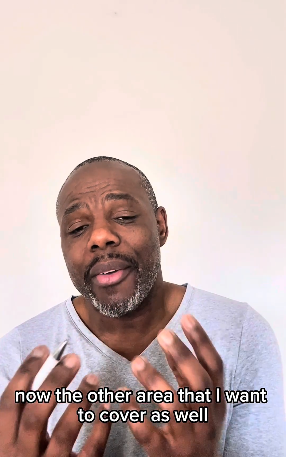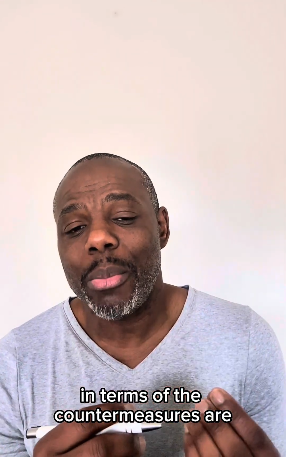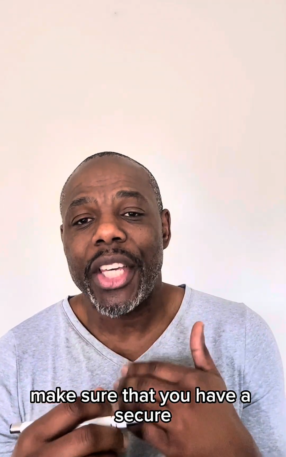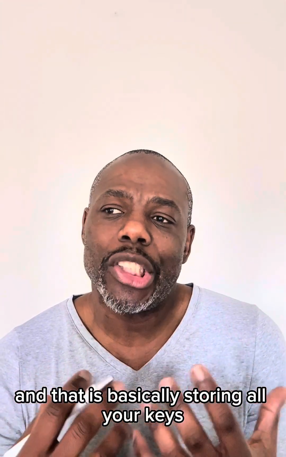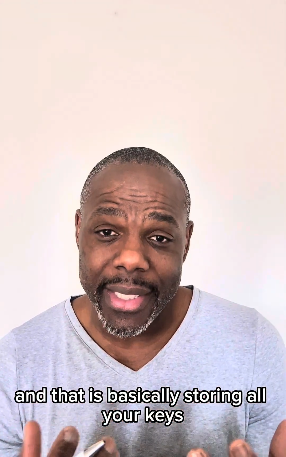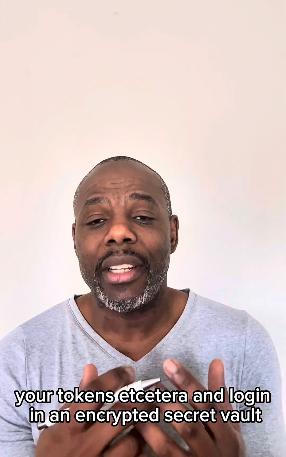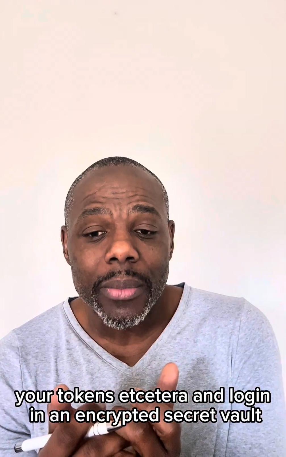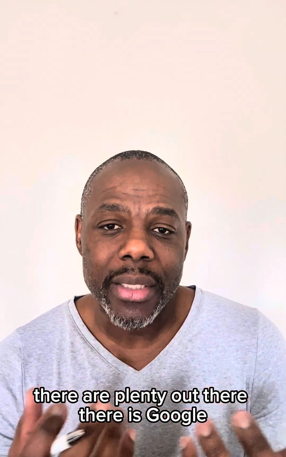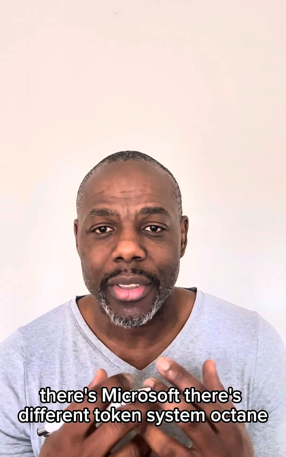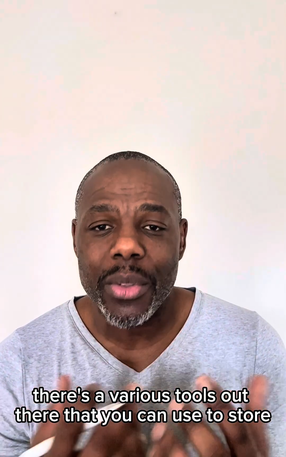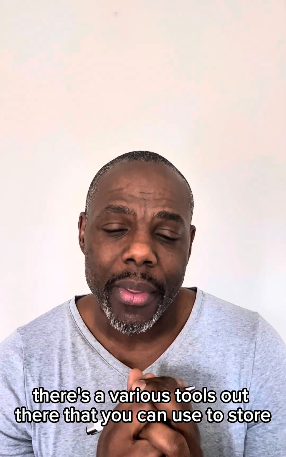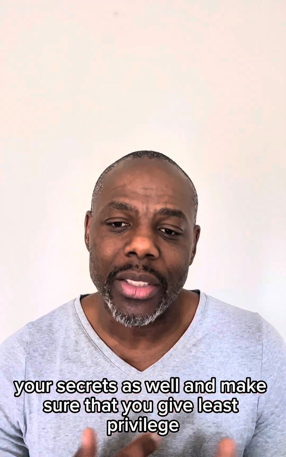Now, the other area that I want to cover as well in terms of the countermeasures is make sure that you have a secure credential management system in place. And that is basically storing all your keys, your tokens, etc., and logging in an encrypted secret vault. And if you don't have one, there are plenty out there. There's Google, there's Microsoft, there's different token systems, Okta. There's various tools out there that you can use to store your tokens, your secrets as well.